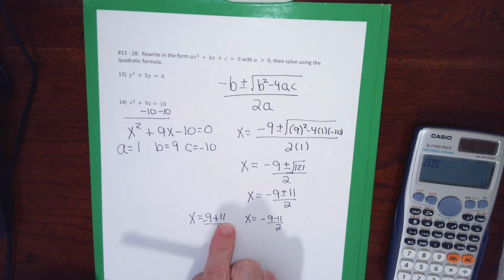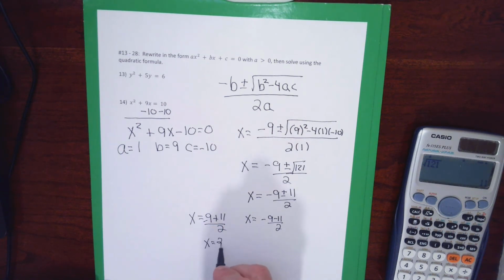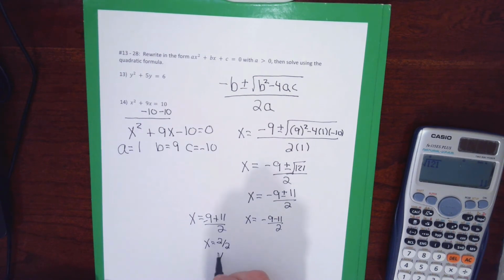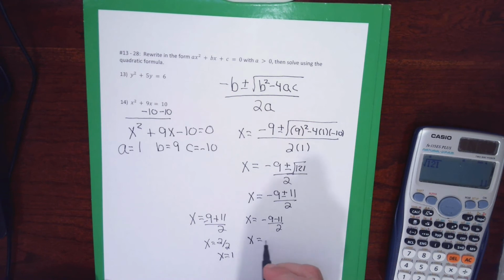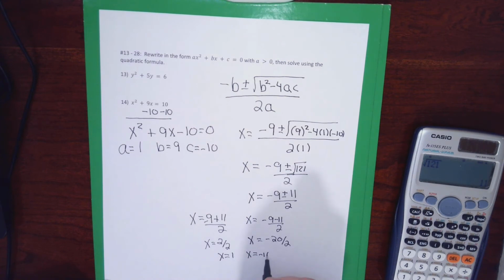Negative 9 plus 11 over 2, those have opposite signs. I'll subtract and get positive 2 over 2, which is 1. The next one, negative 9 minus 11 over 2, those have the same signs, so I'll add them and keep them negative, and then reduce. I believe I get x equal to 1 and negative 10 for number 14, and that's what I have.